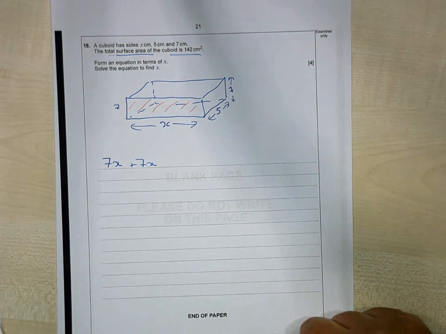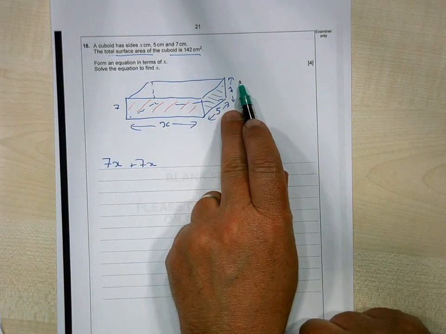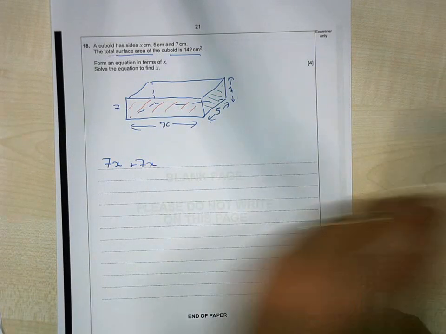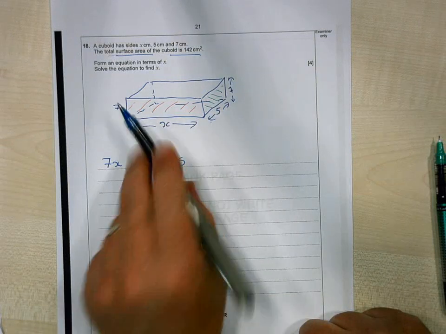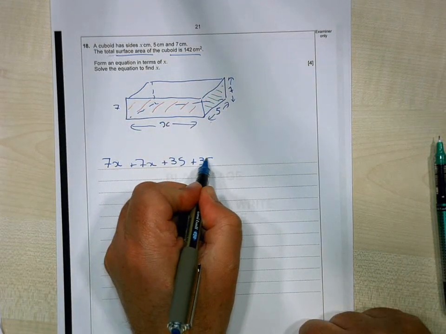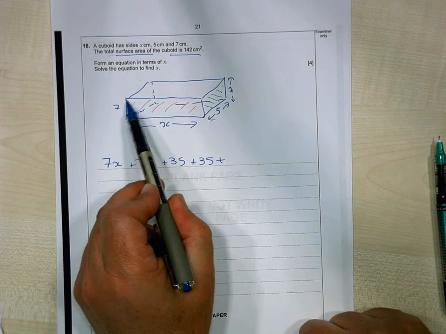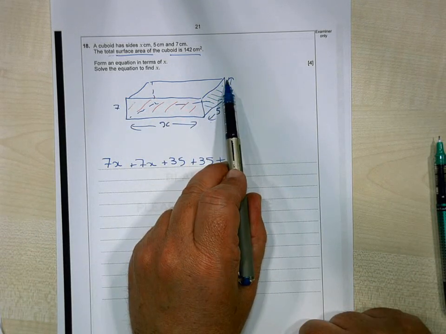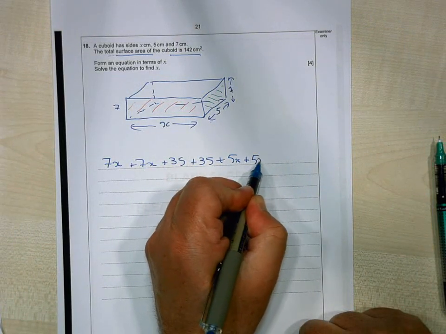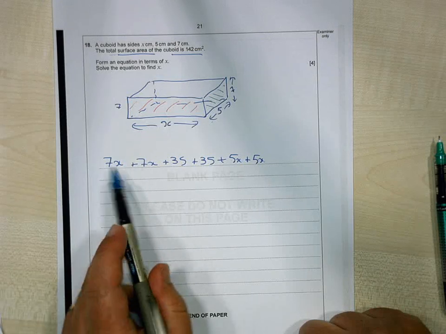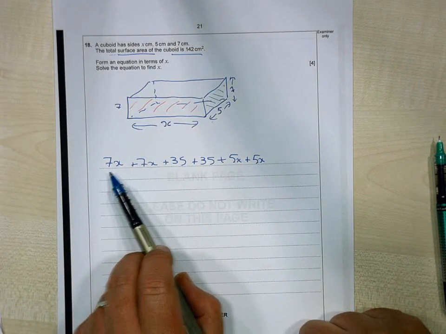Then I've got this end here, which is going to be 5 times 7, which is 35. And there are two of those. There's the left end and the right end. And then I've got the top of the box. The top of the box is going to be x times 5, which is 5x. And the bottom will have the same area. So the surface area of that cuboid is going to be all of that added together.